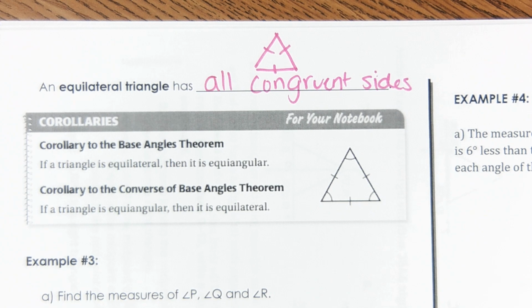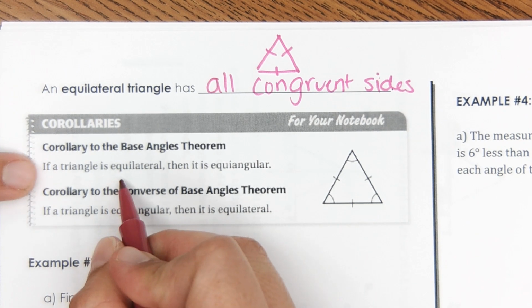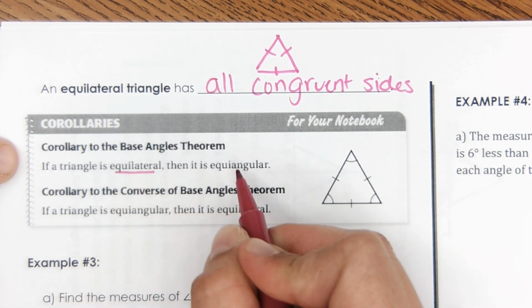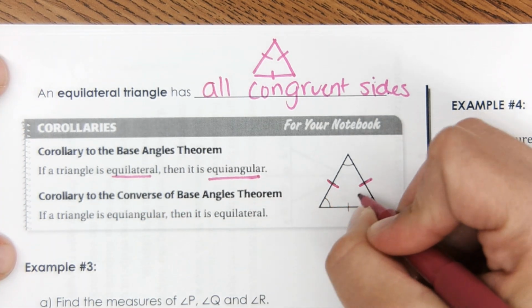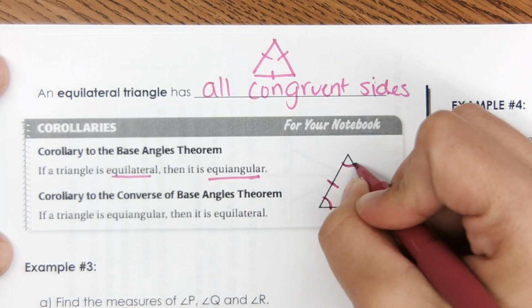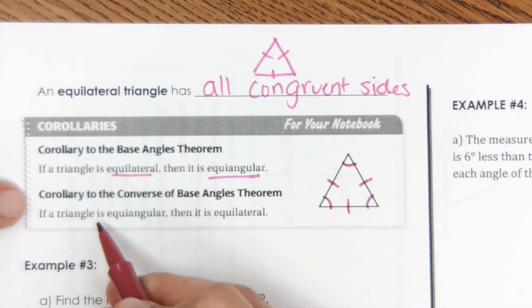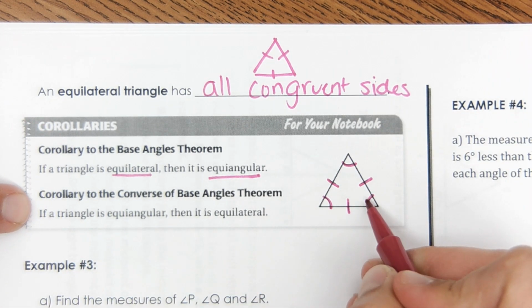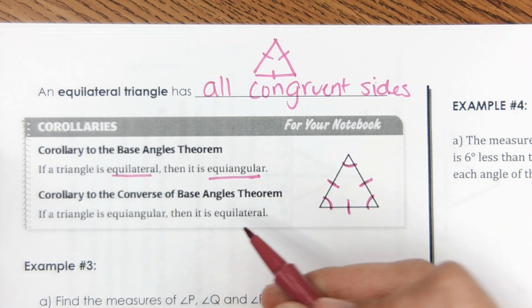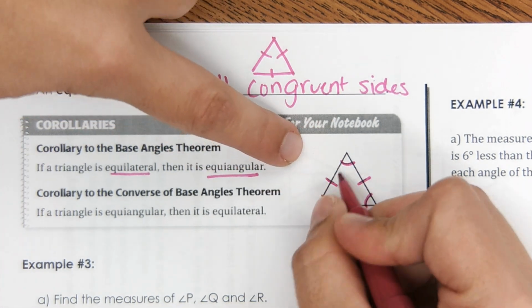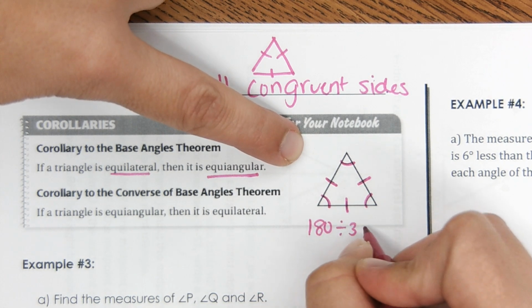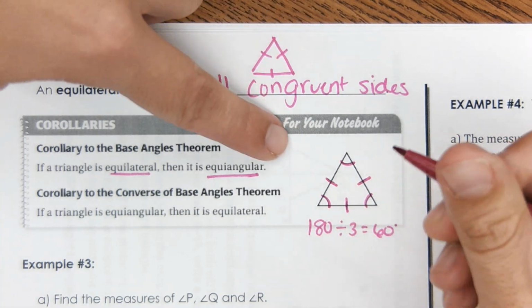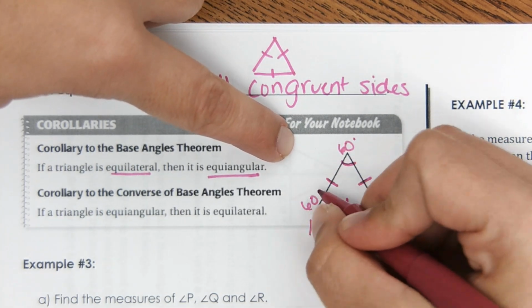Okay, so the corollaries to this: if a triangle is equilateral, then it's equiangular. Like if all the sides are the same, then all the angles are the same too. So if all the sides are congruent, then all the angles are the same measure. And the converse of that, if the triangle is equiangular, meaning all the angles are the same, then it's equilateral. And since all the angles of a triangle add up to 180 degrees, 180 divided by 3 equals 60 degrees. And so in an equilateral triangle, all the angles are 60 degrees.